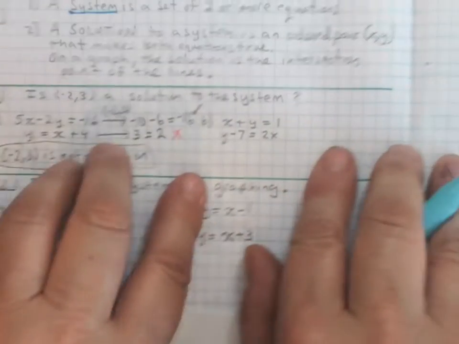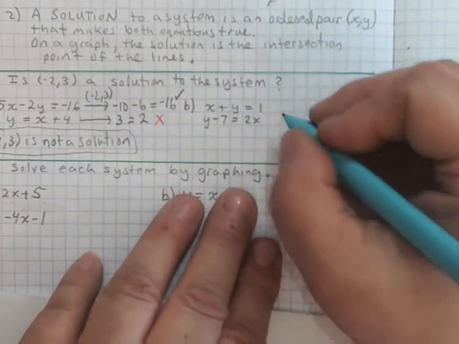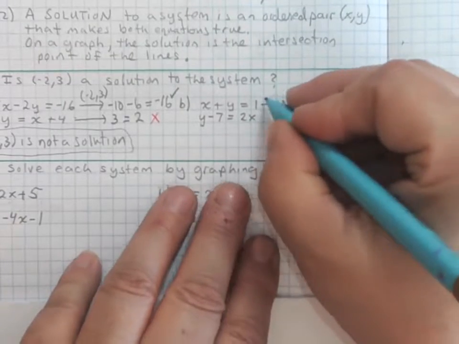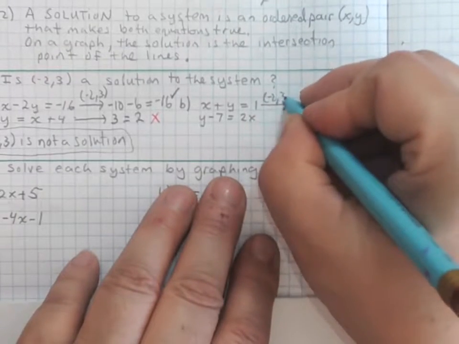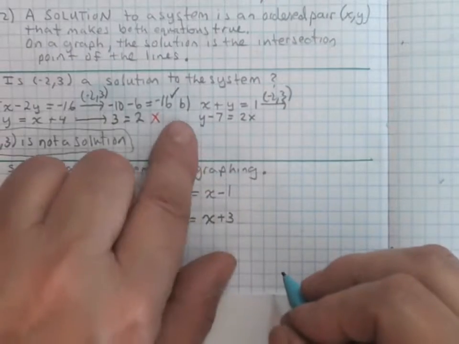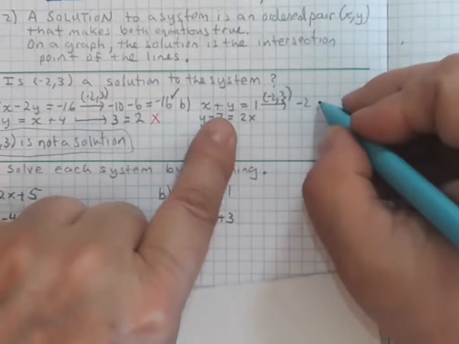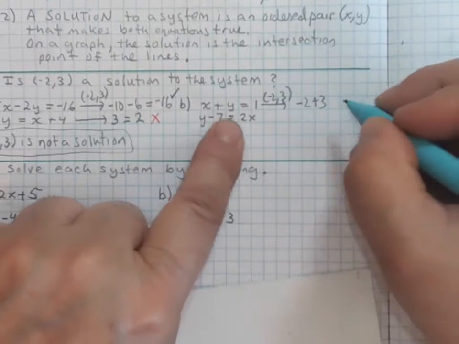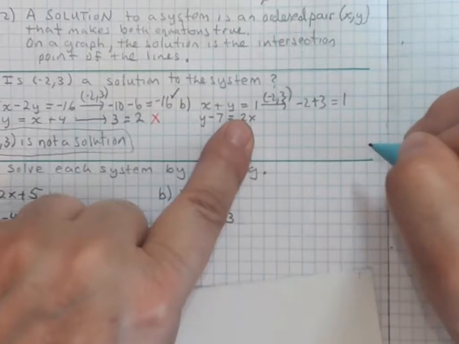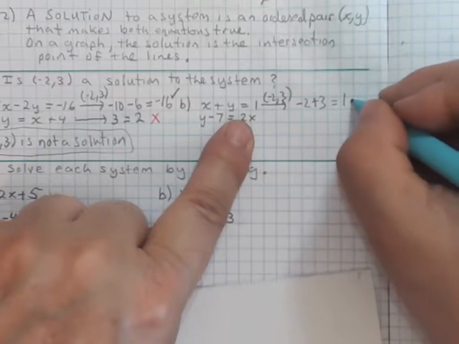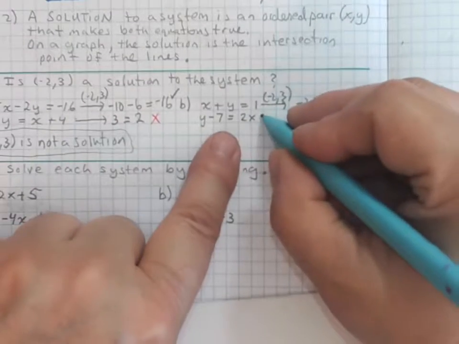All right, let's try the next one. Again, we're using the same ordered pair. So I plug it in. I'm putting -2 in for x and 3 in for y. All right, so -2 plus 3. Is that equal to 1? True. Check.